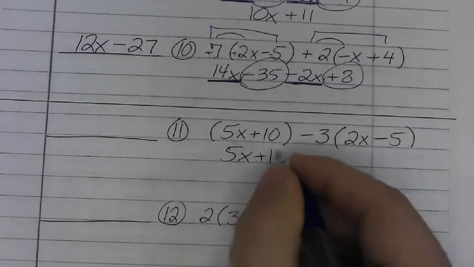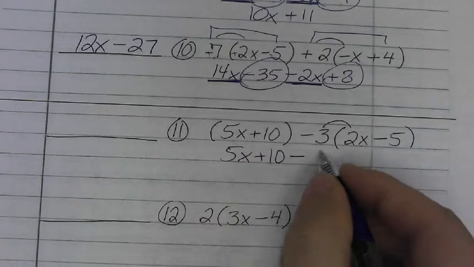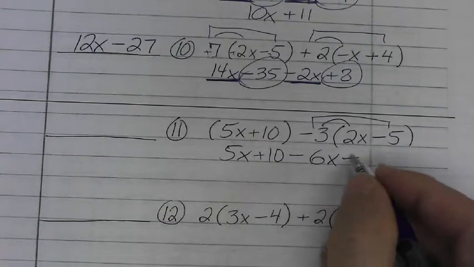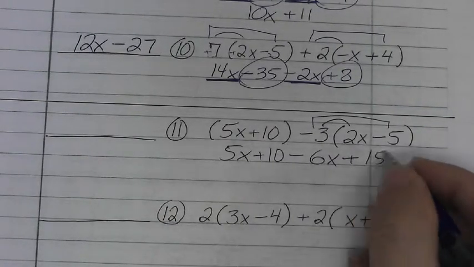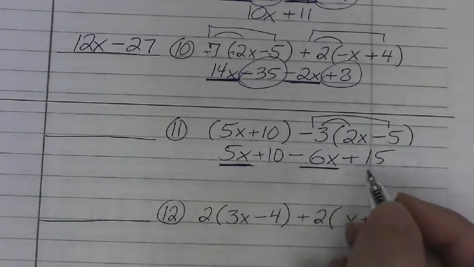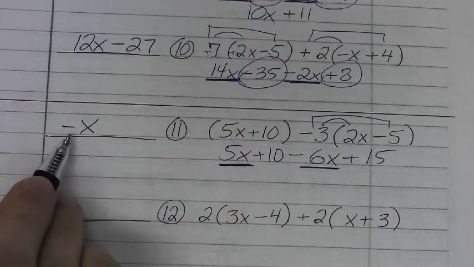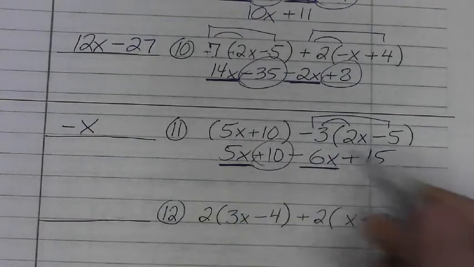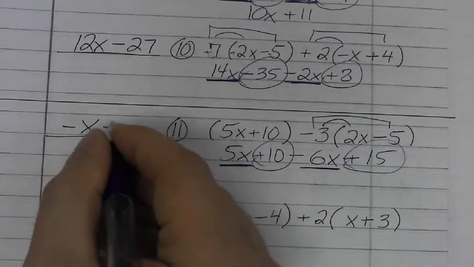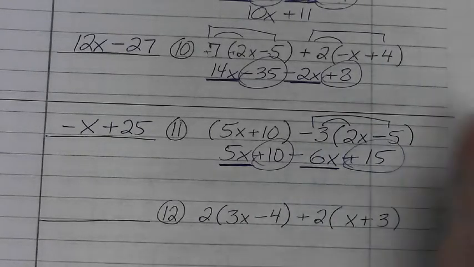5x plus 10. Signs are different here, so minus 3 times 2x is 6x. Signs are the same here, so plus 3 times 5 is 15. 5x's minus 6x's, that's going to be negative 1x. You can put the 1 there if you want to, it's optional. Plus 10 plus 15, well 10 plus 15 is 25, so it's negative x plus 25. Next ones.